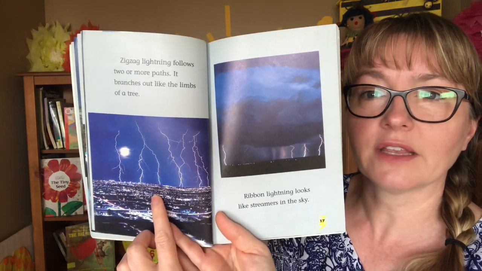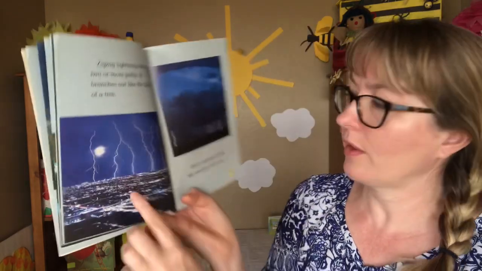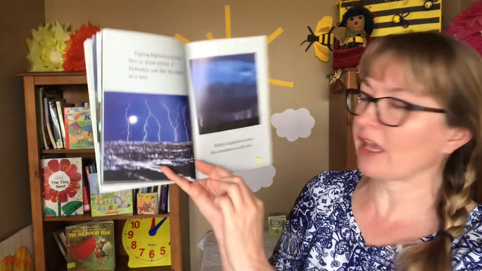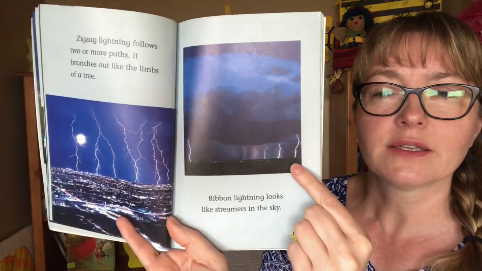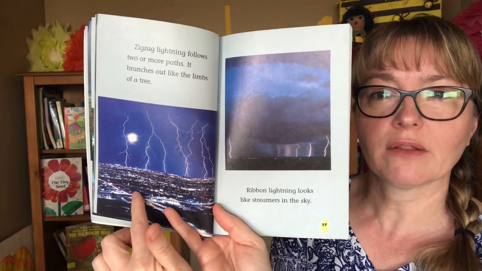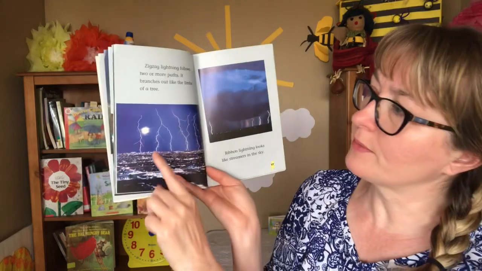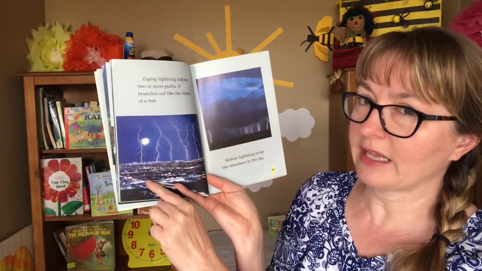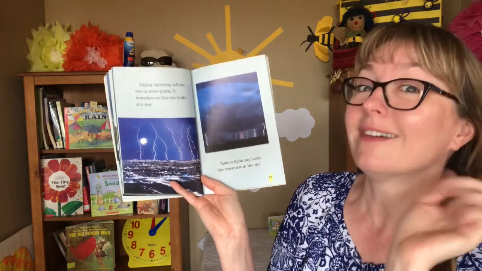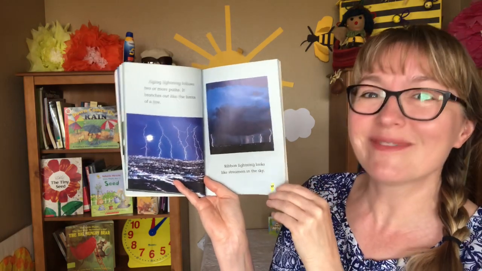Zigzag lightning. Wow. Ribbon lightning looks like streamers in the sky. See the streamers? See how these ones separate? This one was zigzag lightning, and this one is, what was it? Ribbon lightning.